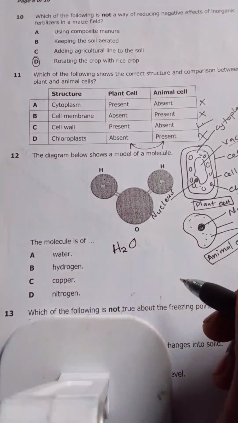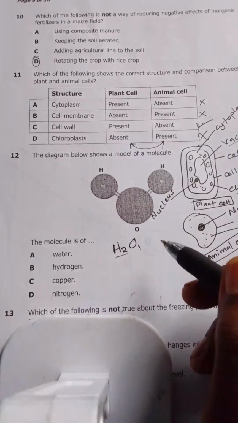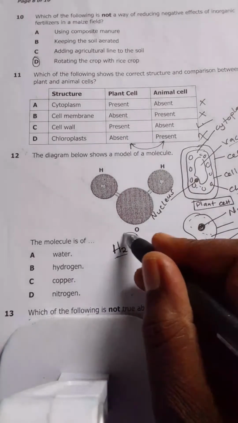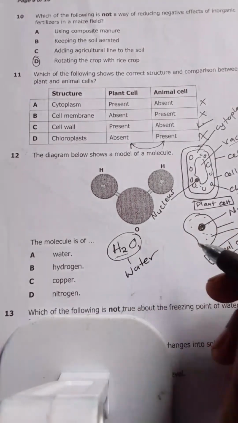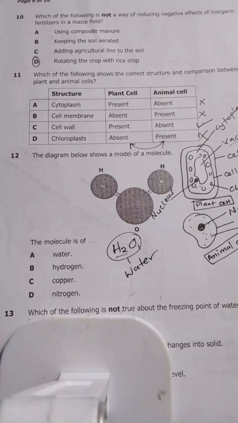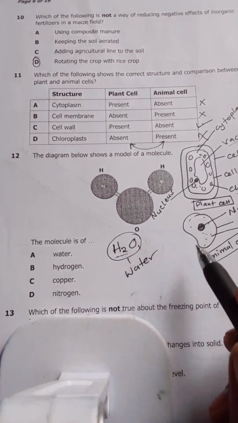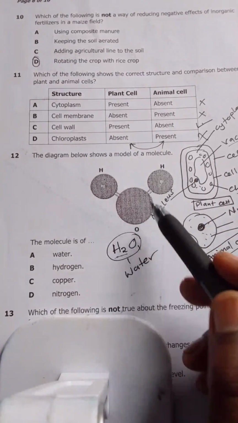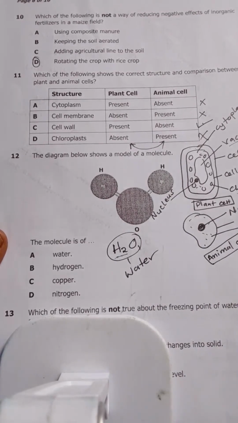It has three atoms in total, two atoms of hydrogen and a single atom of oxygen. So this molecule is water. So this is H H representing hydrogen, and this O represents oxygen.